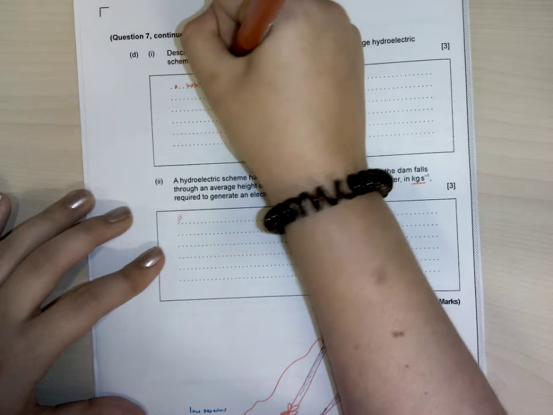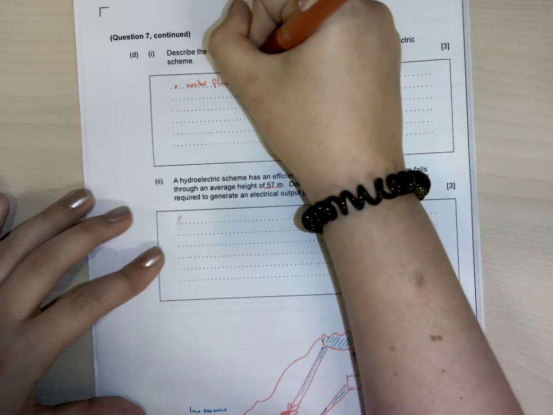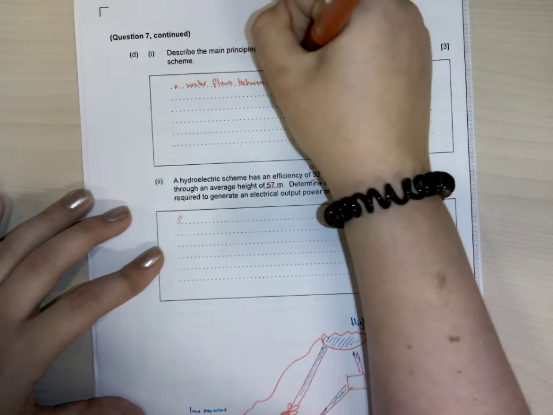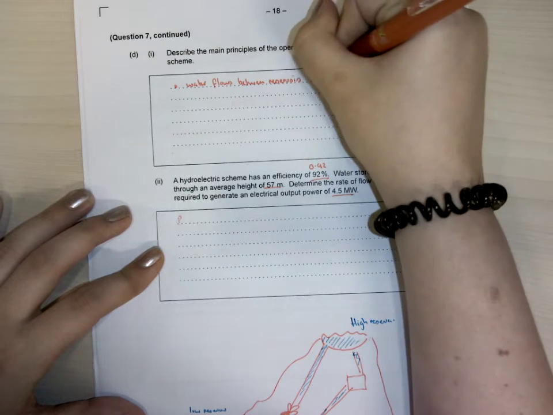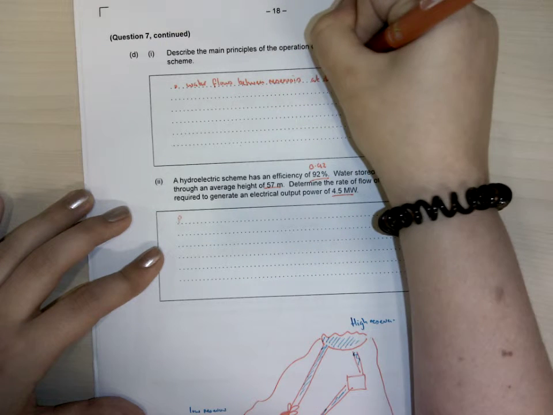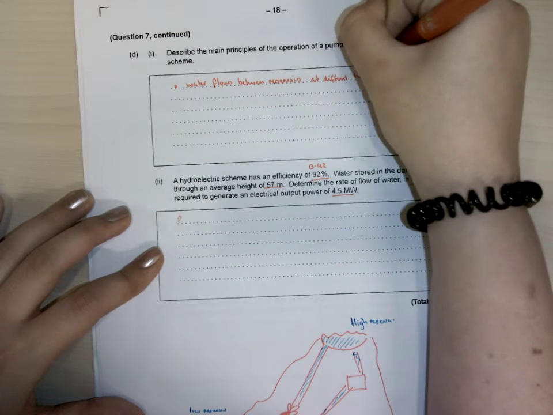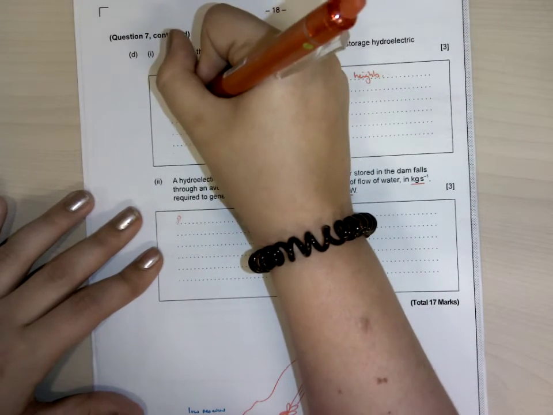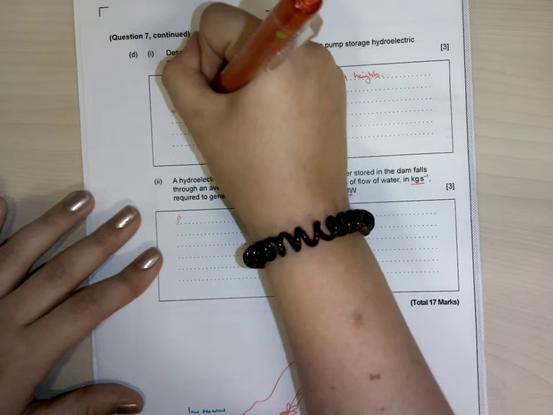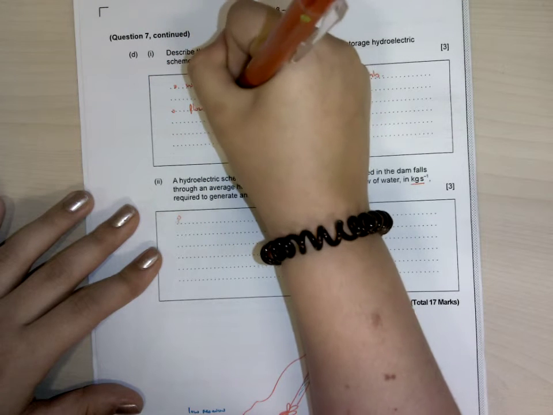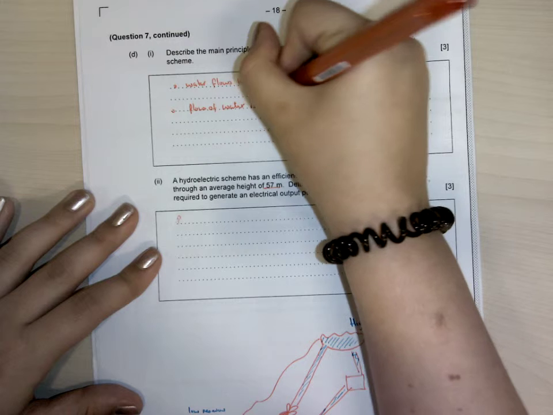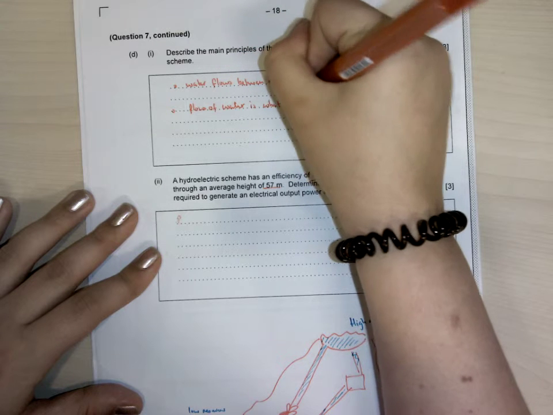flows between reservoirs at different heights. Okay. Second one is the flow of the water is what drives the turbine.